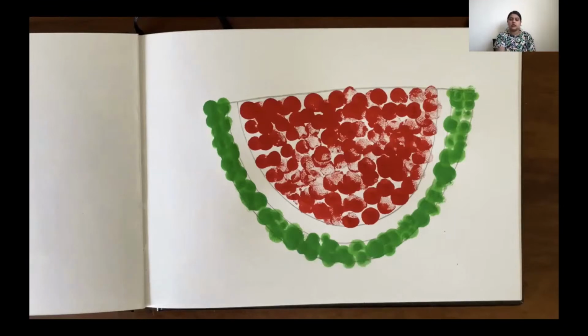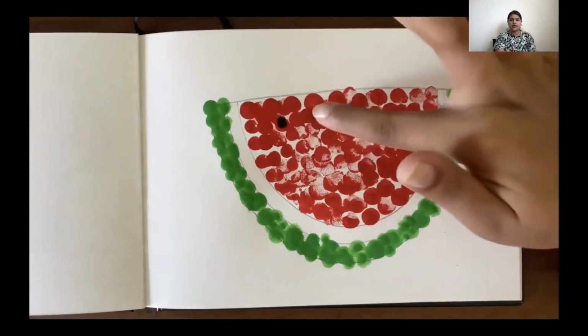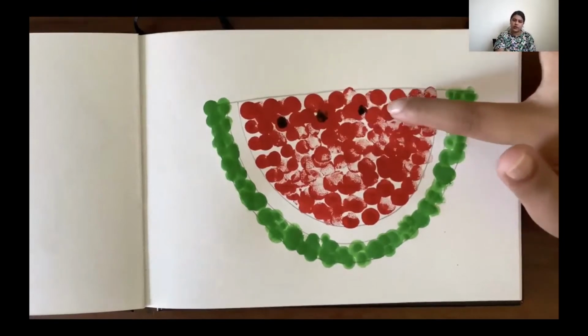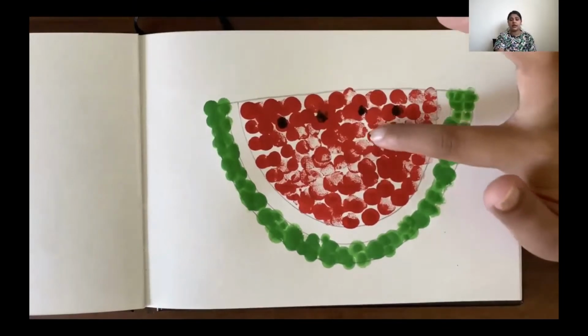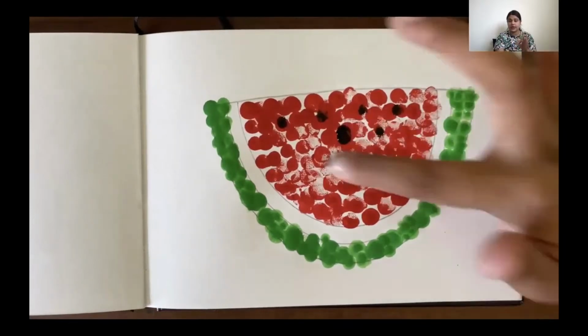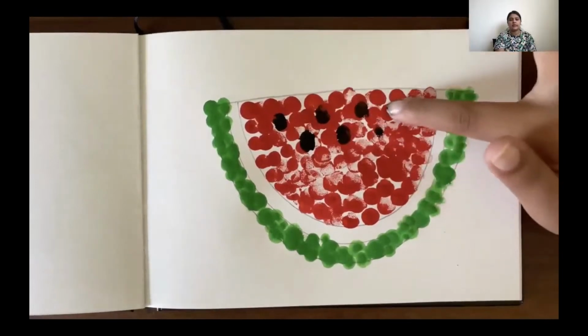Let's get started. So taking your black color, I'm adding the seeds in. You can see I started off by doing some tiny dots for the seeds, but I realized that they're not showing up very well. So I started doing some larger dots. You can see the big one that I did right there. That looks much better. So I made all of them nice and big and large.